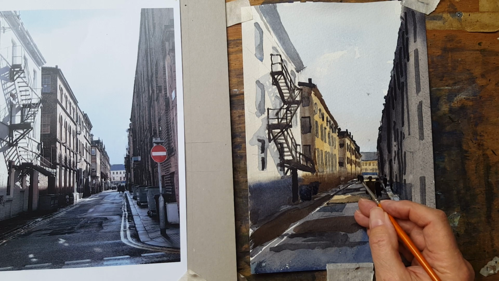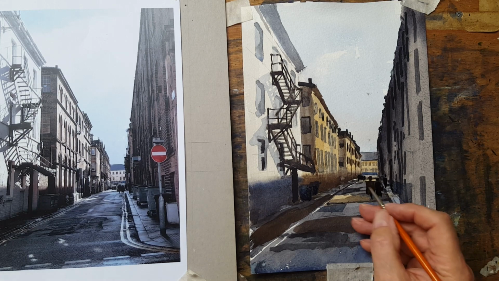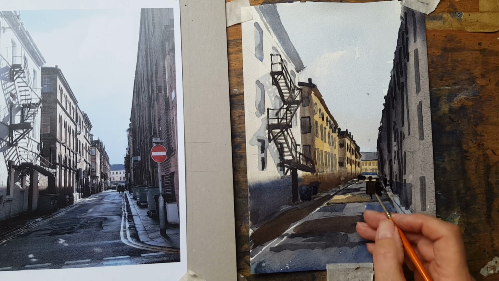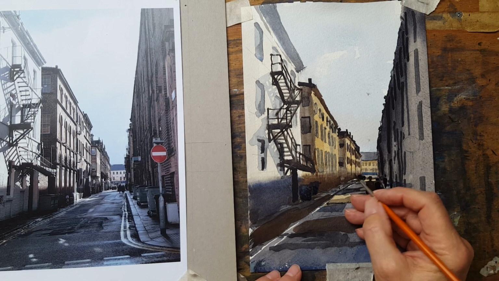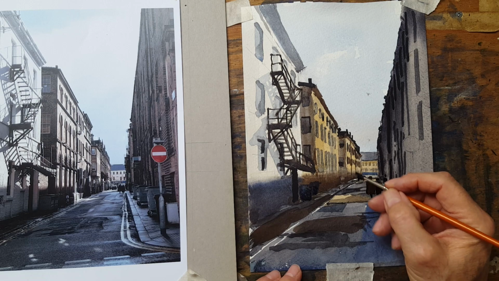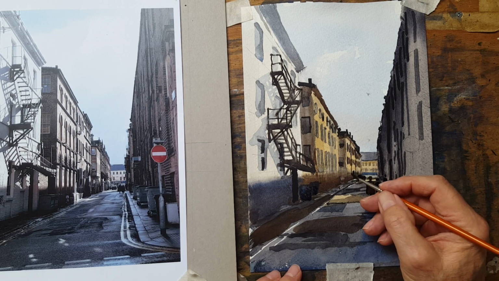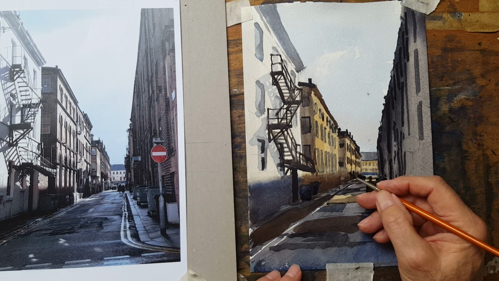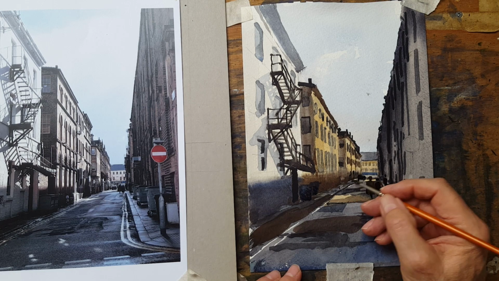Better. Just a hint. That's all you need to do. Just adding some more detail at the bottom of these buildings.